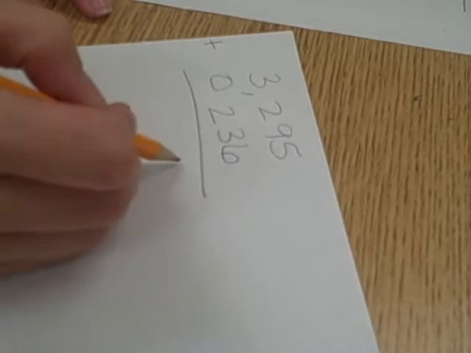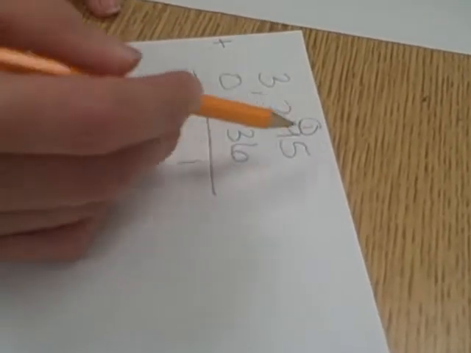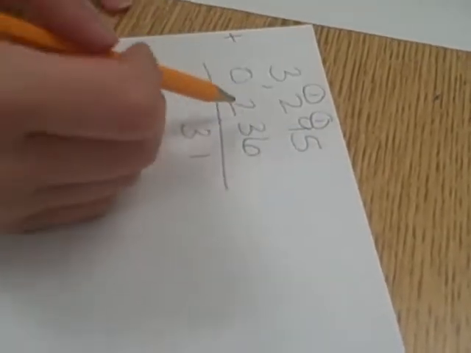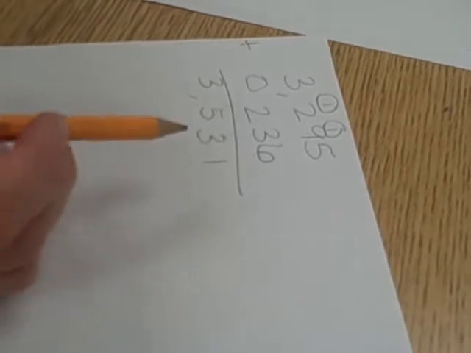5 plus 6 is 11. You're going to bring the ones place down and carry the tens. 9 plus 1 is 10, plus 3 is 13. 1's going to come up again. 2 plus 2 is 4, plus 1 is 5. And then we've got the 3 by itself, 3,531. That's an example of an addition problem we had.